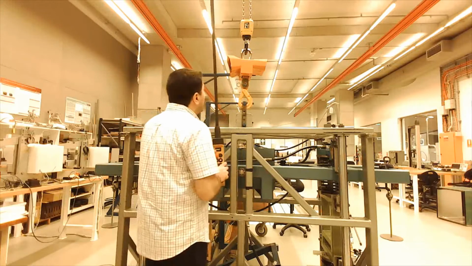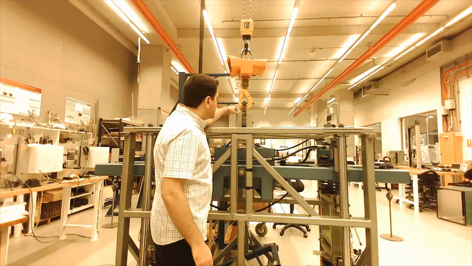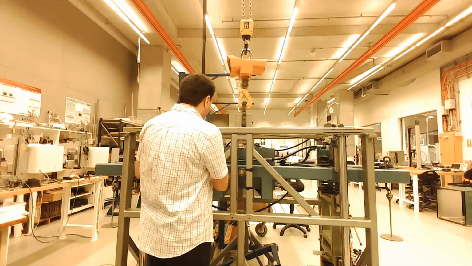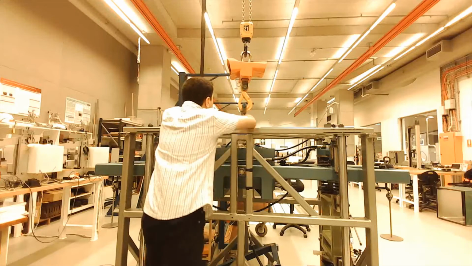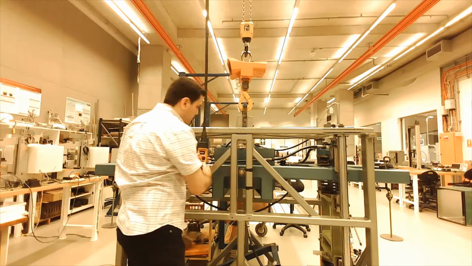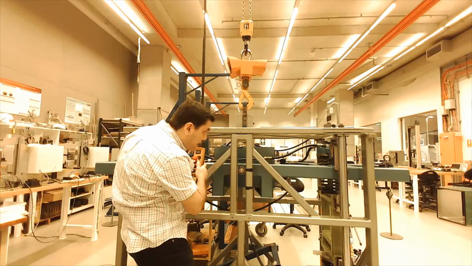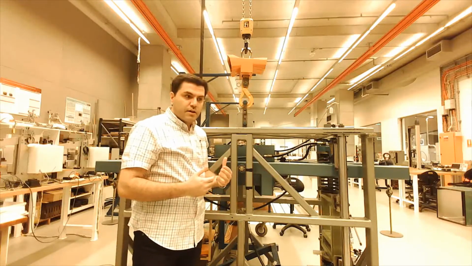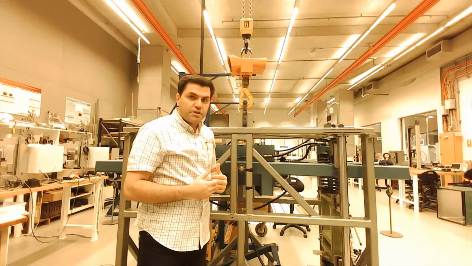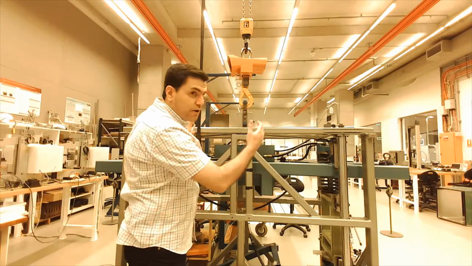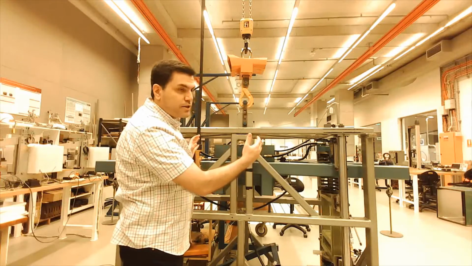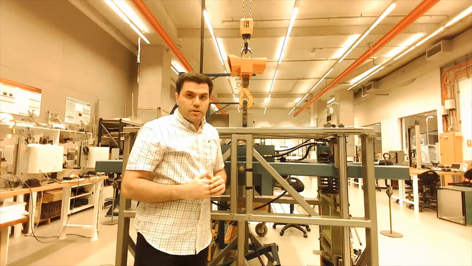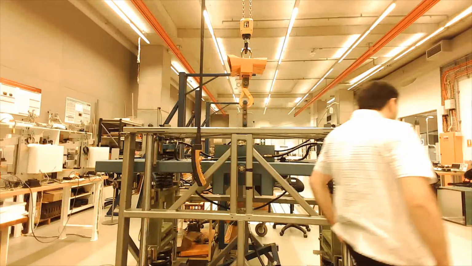So for excitation of bounce mode, I just bring down the crane. Let's just bring it down. Okay, and then I lift it up a little bit, meaning that I introduce a kind of initial deflection, and I keep the symmetrical arrangement of the structure to avoid any roll mode excitation. So let's see how it goes.